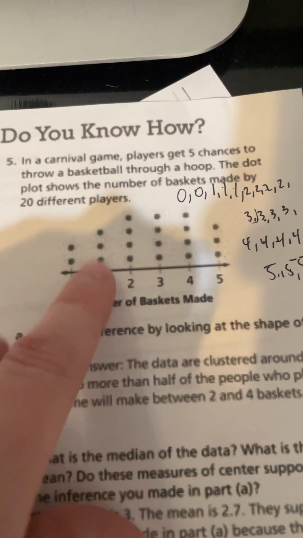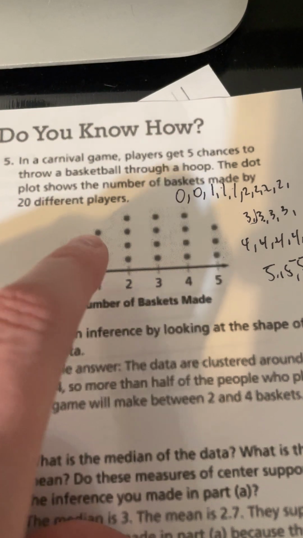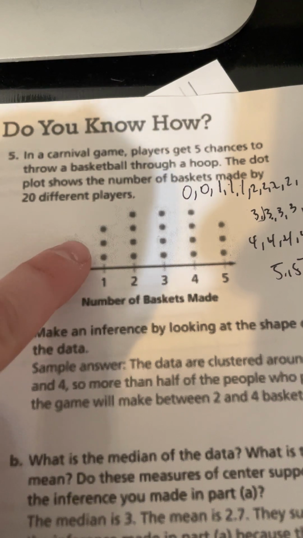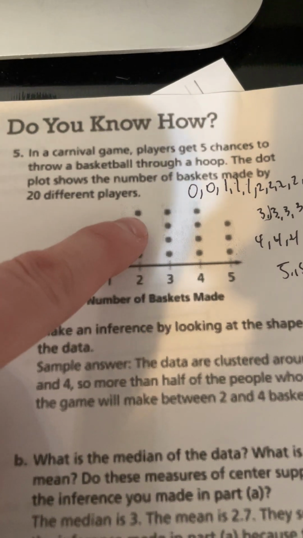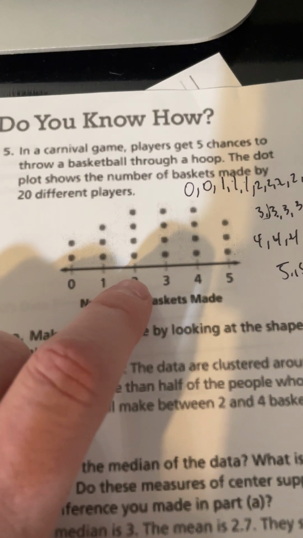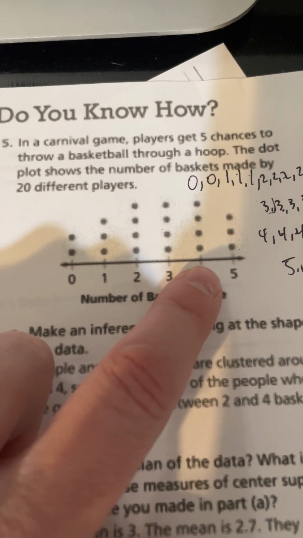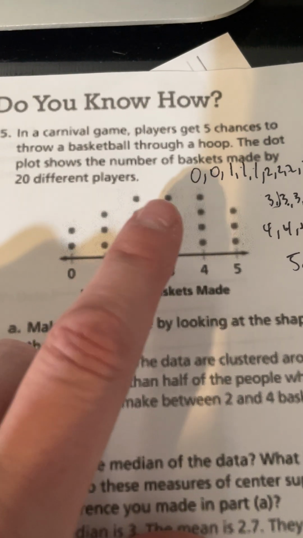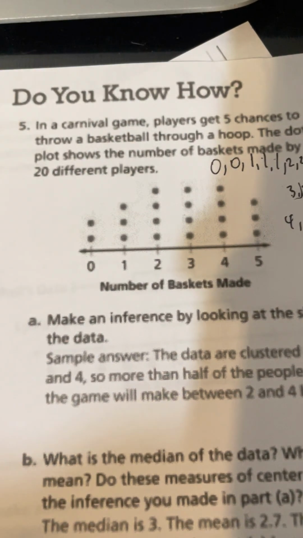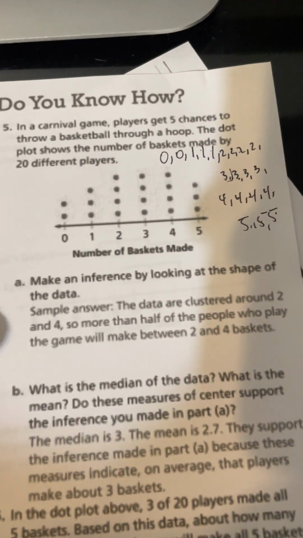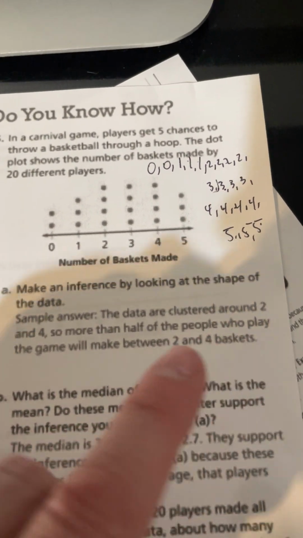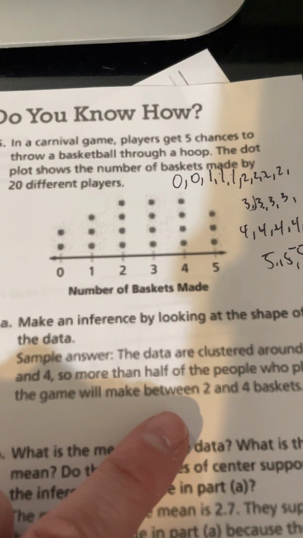How do they know that's more than half of the people between 2 and 4? Well, there's 20 different players. 1, 2, 3, 4, 5, 6, 7, 8, 9, 10, 11, 12, 13, 14. So if there's 20 players and you count all of the 2s and the 3s and the 4s, that's 4, 8, 12. So 12 is more than half of 20. So the data is clustered around 2 and 4, so more than half of the people who play the game will make between 2 and 4 baskets. That's an inference you can make.